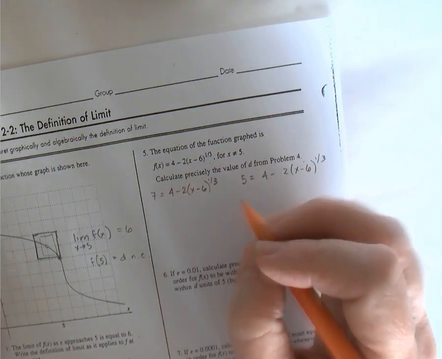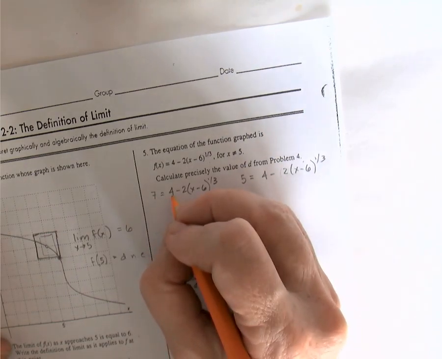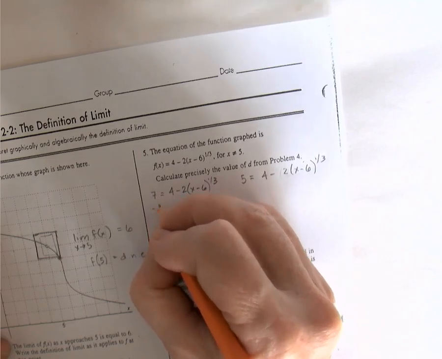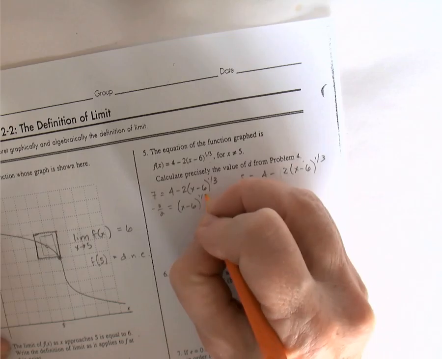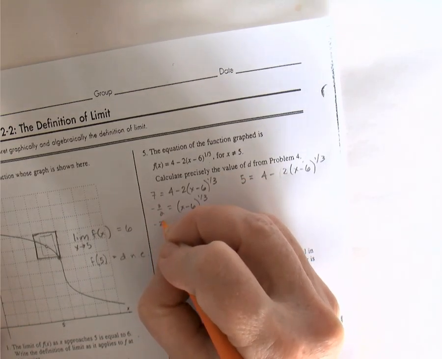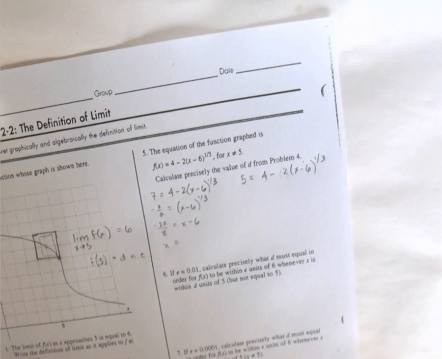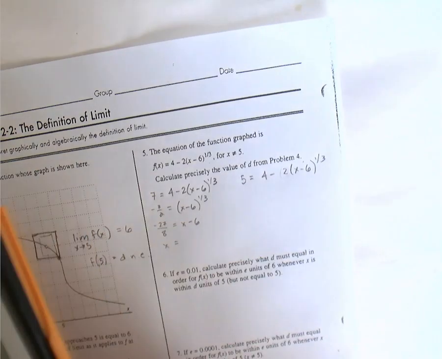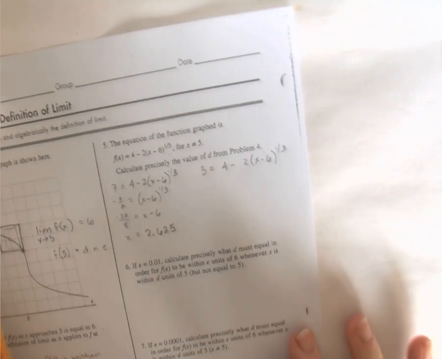So if I take my first equation and solve for x, that's going to give me, let's see, 7 minus 4 is 3. Then I'm going to divide by negative 2. So that's going to give me negative 3 halves is equal to (x minus 6) to the 1/3. I'm going to cube both sides, so I get negative 27 eighths is x minus 6. I'm going to use a calculator here. So I have 6 minus 27 divided by 8, x is 2.625.